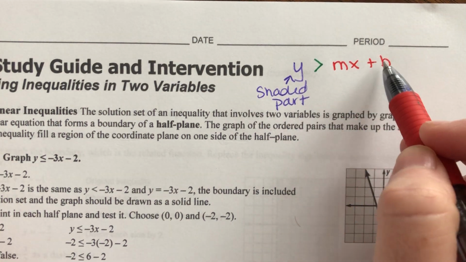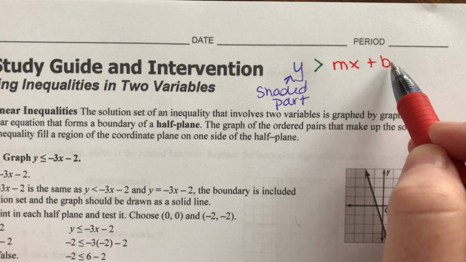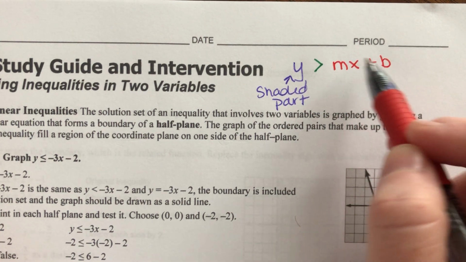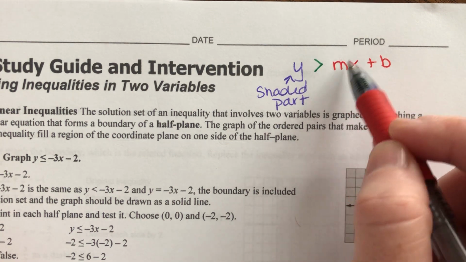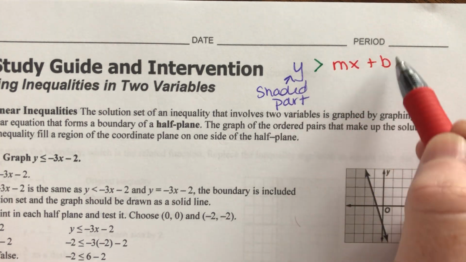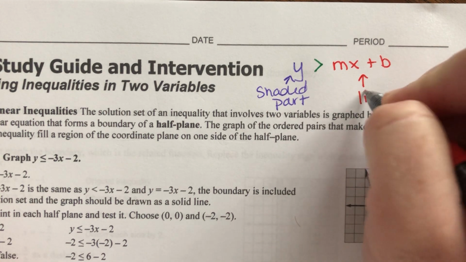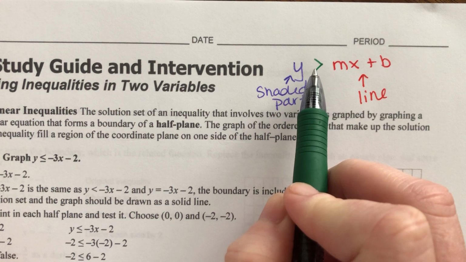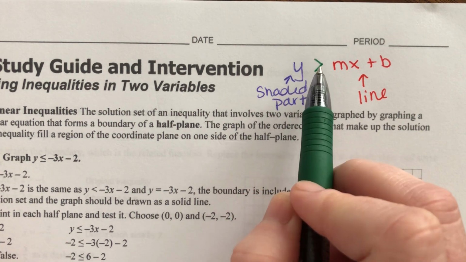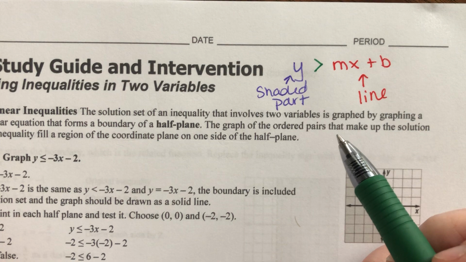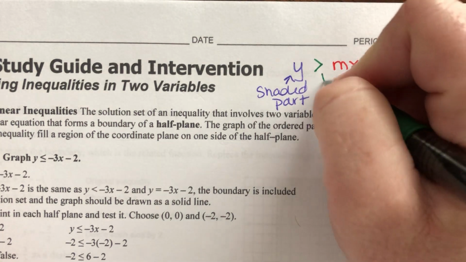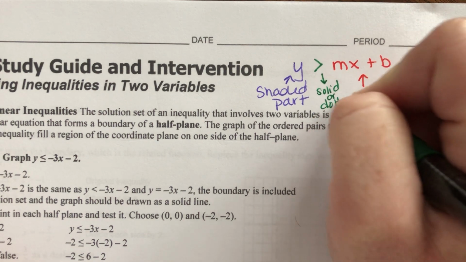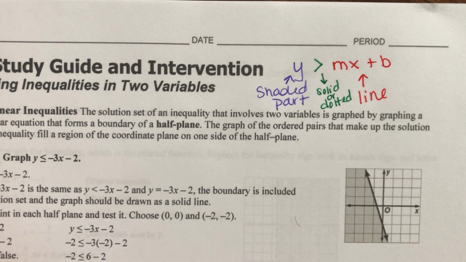Remember how to graph y equals mx plus b? This is our y-intercept. This is our slope. So we start here and then we move rise over run, whatever the slope tells us to move. So this is how we sketch our line. And then the symbol in the middle not only tells us which way we're going to shade, but it also tells us whether our line is going to be solid or dotted. Solid or dotted. Okay, so I'll show you what I mean here.